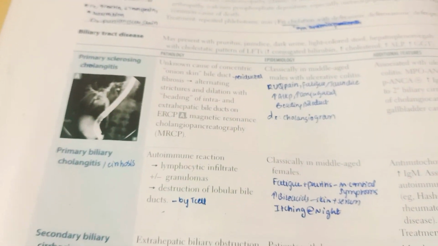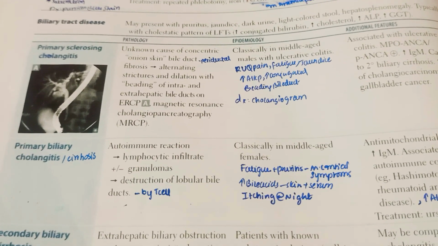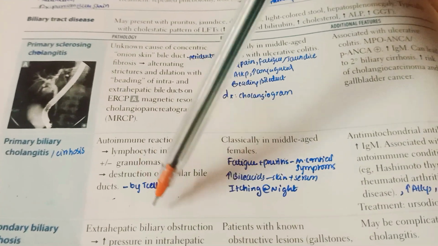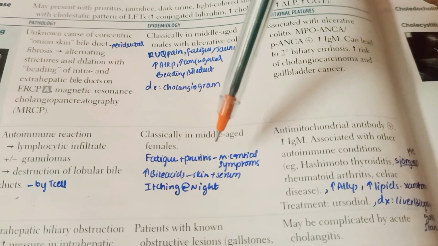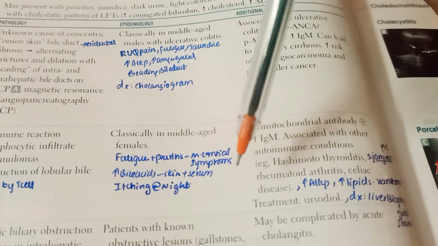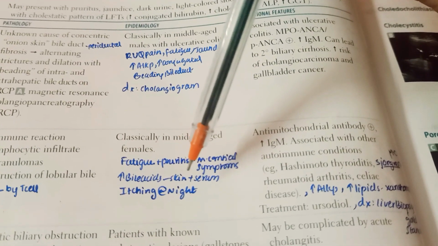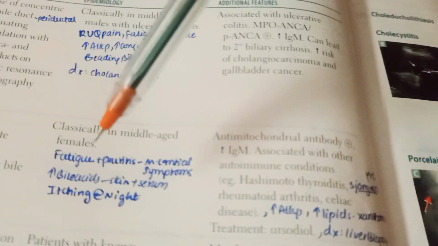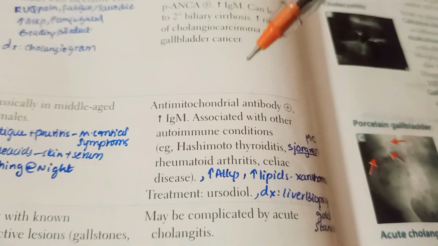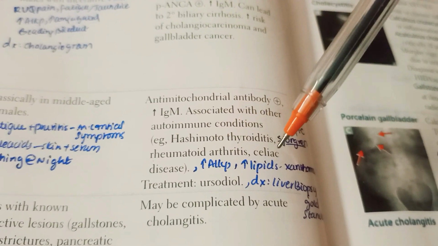Next, primary biliary cholangitis causes cirrhosis of the liver. It is an autoimmune reaction, mainly with lymphocytic infiltrate, granulomas, and destruction of lobular bile ducts by T cells, classically seen in middle-aged females. So that one is in males, this one is in females. Fatigue and pruritus are the most common initial symptoms, because bile acids accumulate in the skin and sclera. Especially you will get itching late at night because of increased bile acids. Next, anti-mitochondrial antibodies are present, with increased IgM, associated with other autoimmune conditions like Hashimoto thyroiditis, rheumatoid arthritis, and celiac disease.